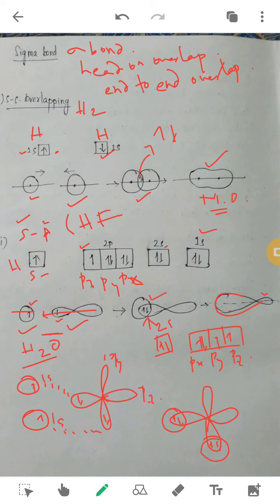Similarly, I hope you will be able to show me the ammonia bond formation in a similar way. Write the electronic configuration, and find out the orbitals which are going for covalent bond formation. I have found that py and pz will be playing a role, so I have drawn the py and pz, and I know that they will overlap with two hydrogen atoms, because it is H2O. In that way you just try for the ammonia molecule. If you are able to, it's very good. If you are not able, then I'll tell you.